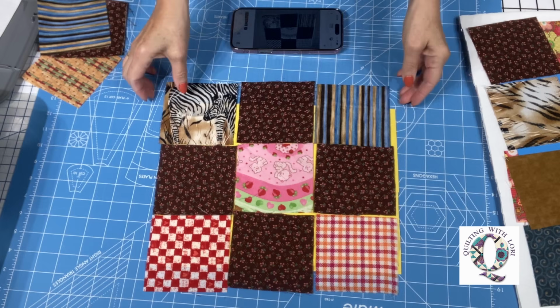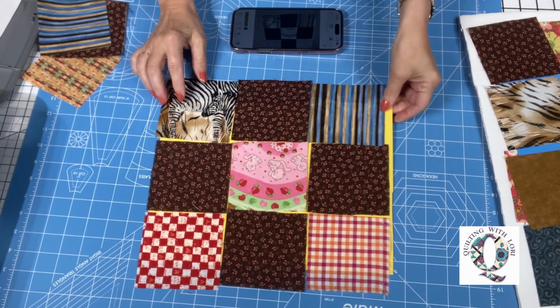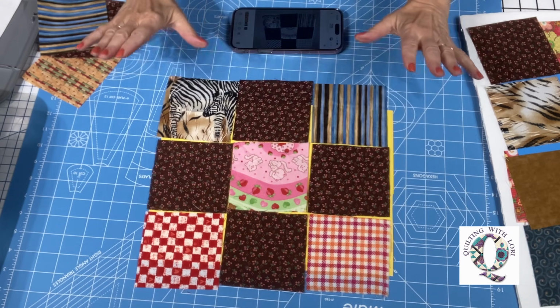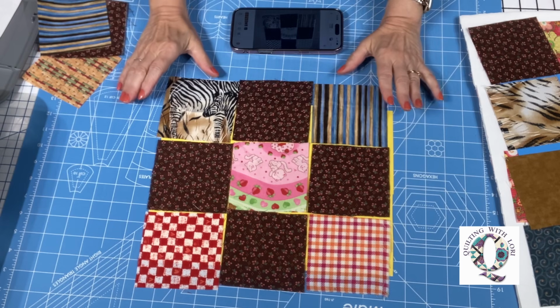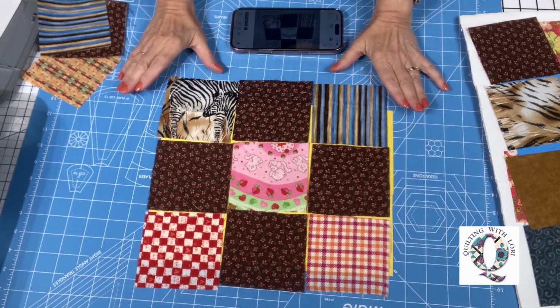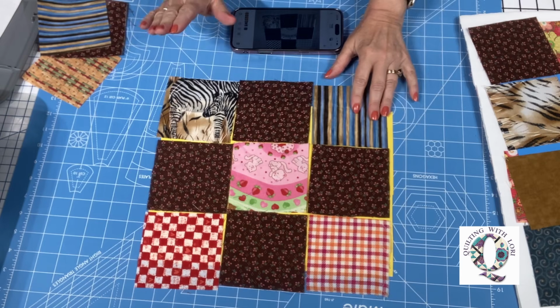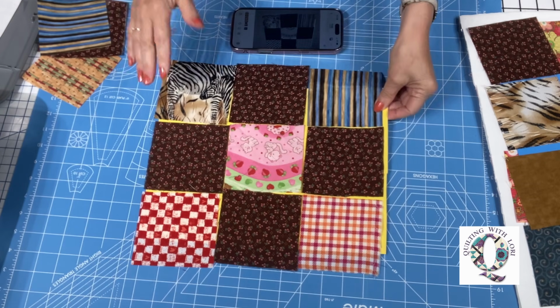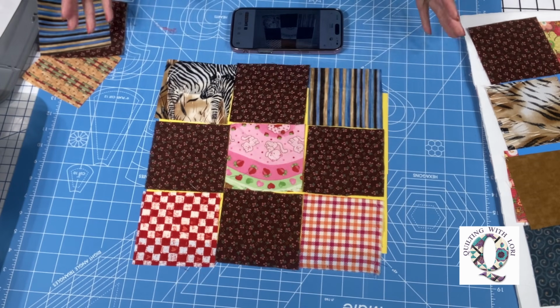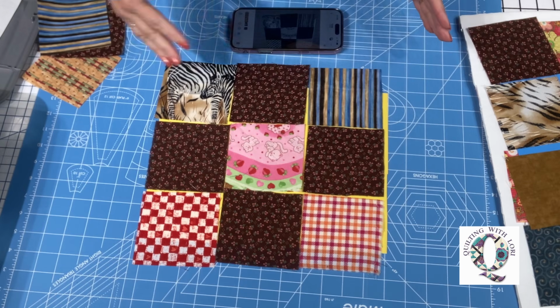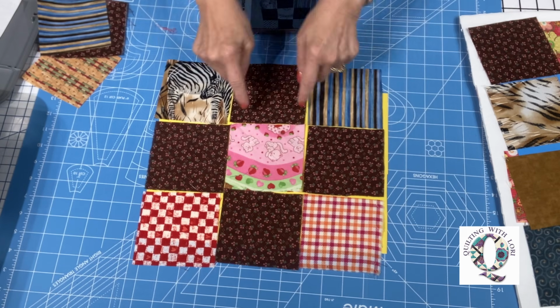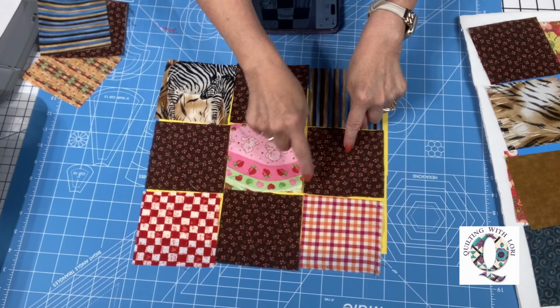All right, here's another block that I pulled on this yellow cardstock here. And if you are not too keen on really, really scrappy quilts, what you can do is find a fabric that you can use throughout the quilt so that your eye has a resting place throughout the whole quilt. So in this case, we have these 4 brown squares. They're dark.